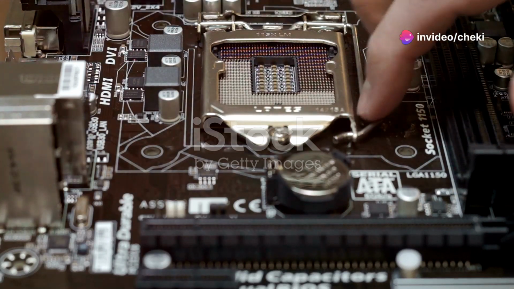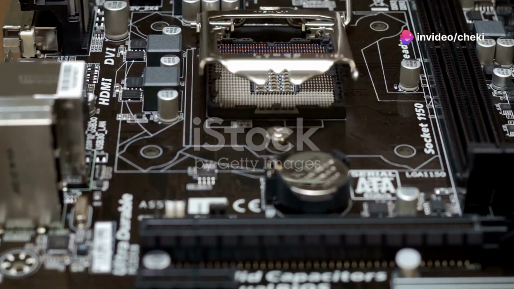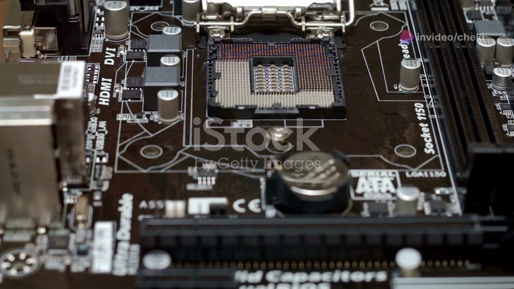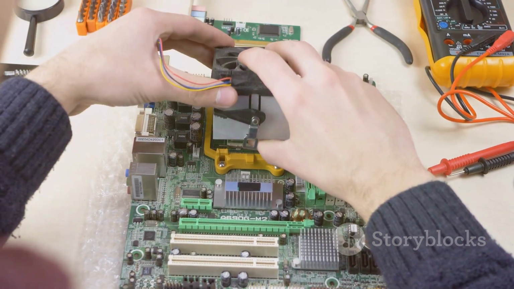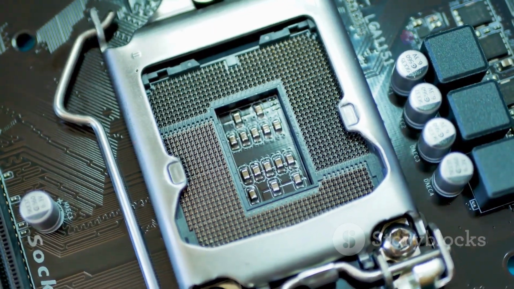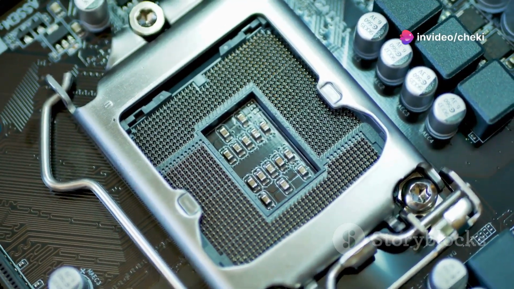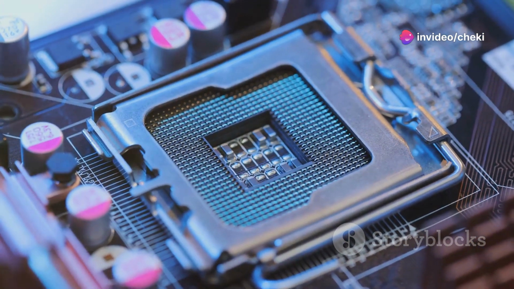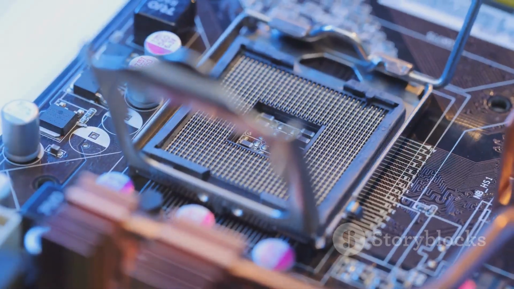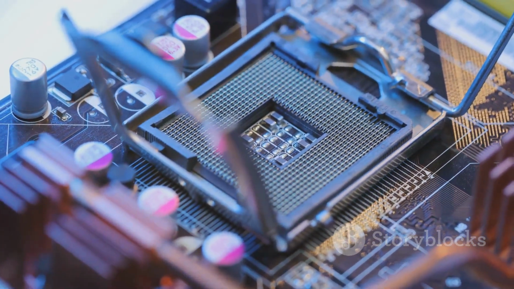The CPU socket is the physical connector that houses the central processing unit, or CPU. The CPU is the brain of your computer, responsible for executing instructions. The socket type determines which CPUs are compatible with your motherboard. Choosing the right socket is essential for ensuring you can use the CPU you want. Different sockets support different CPU generations and features.